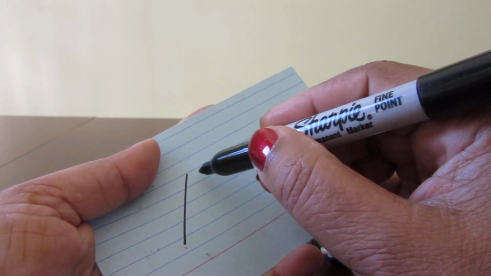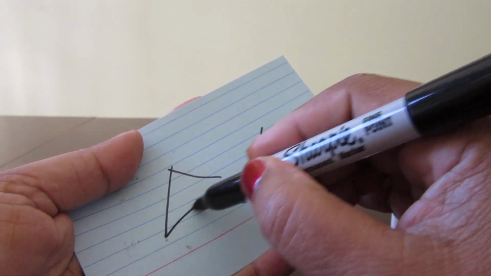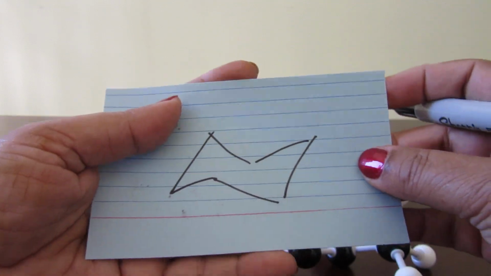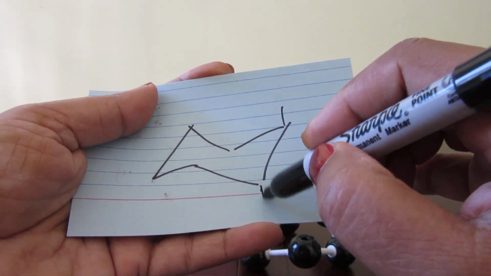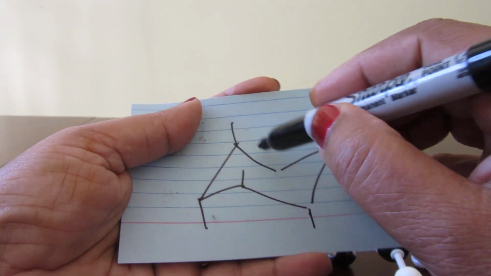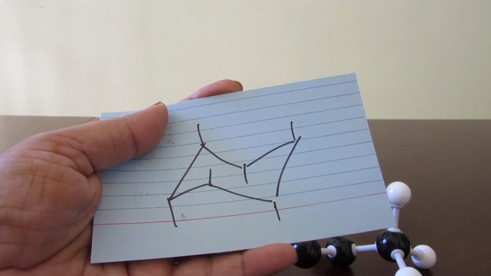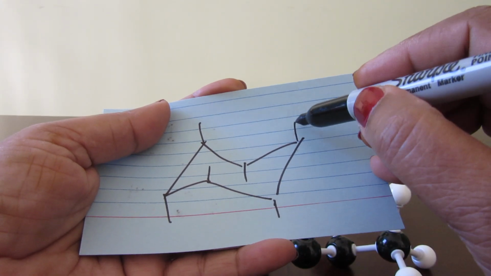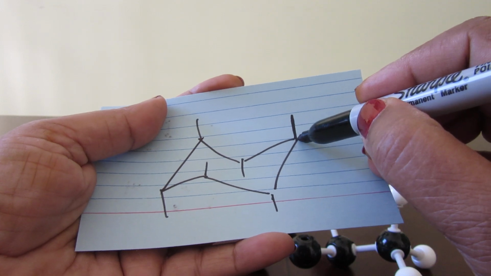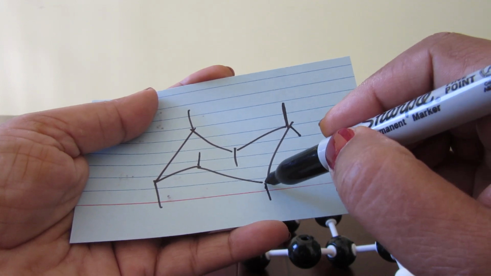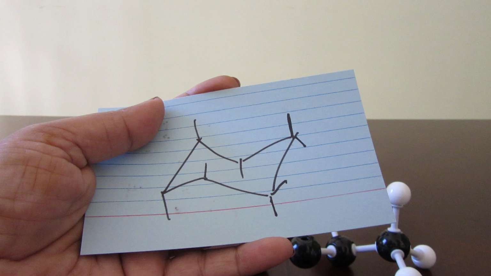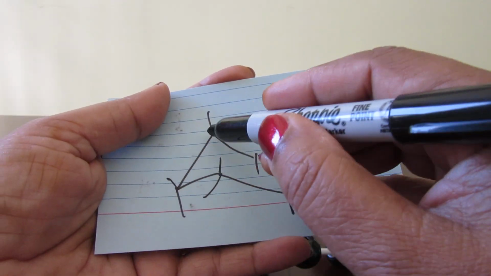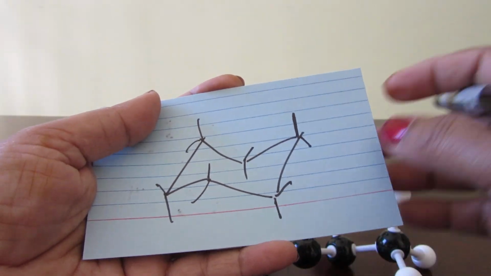So here is our ring. This is what I do: up, down, up, down, up, down. And then if this is going up, this has to be going down. This is going down, this is going up. So this is kind of how I go through my life with cyclohexane.